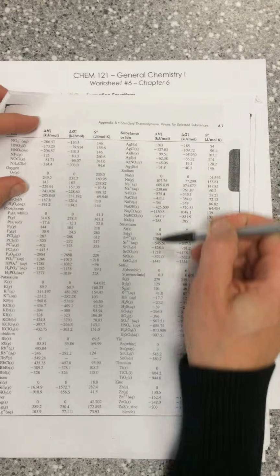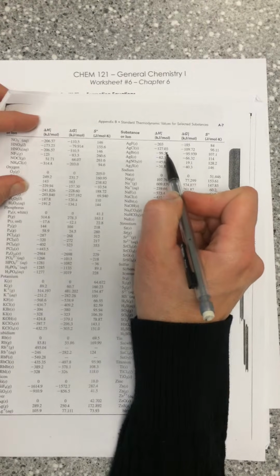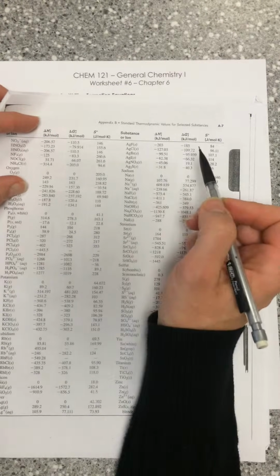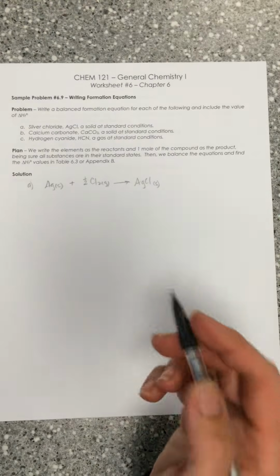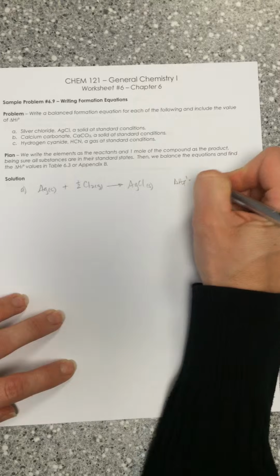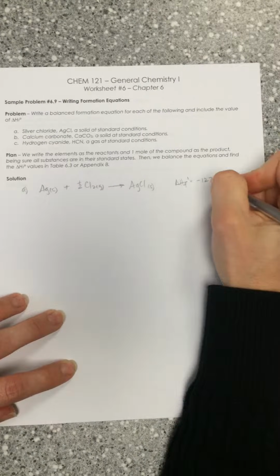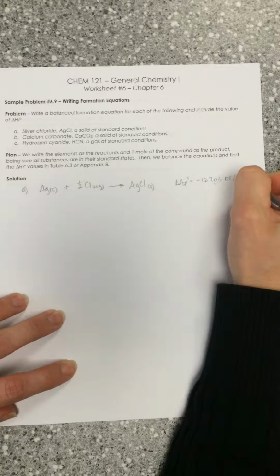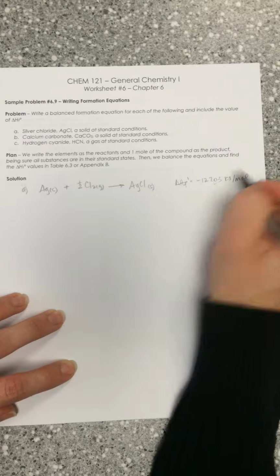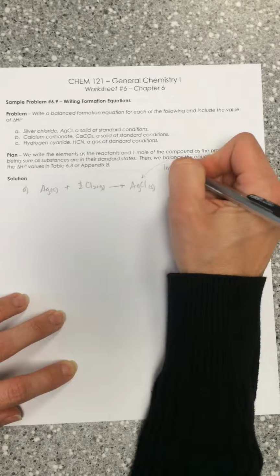The column we're going to be using in this chapter is the first column, delta HF values, and we can see that the value is -127.03 for silver chloride. So delta HF equals -127.03 kilojoules per mole. And in this case, we do write per mole because it is for 1 mole of product.